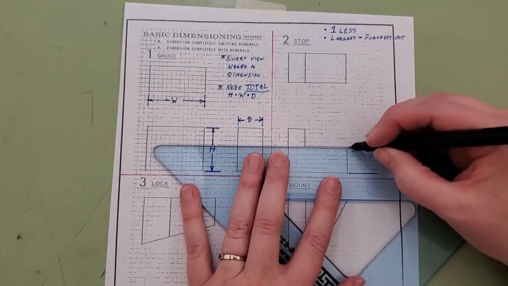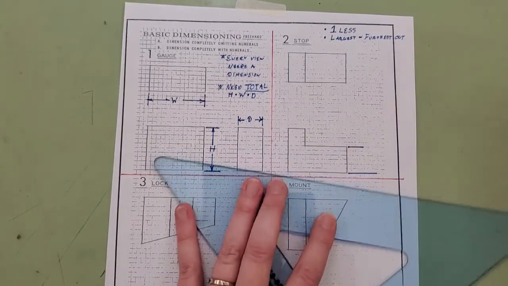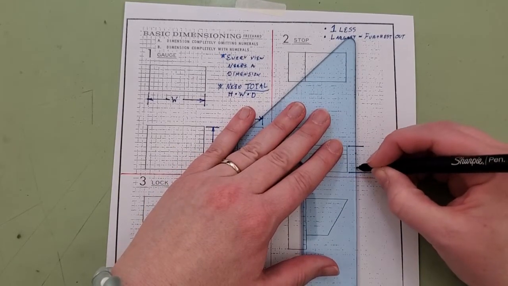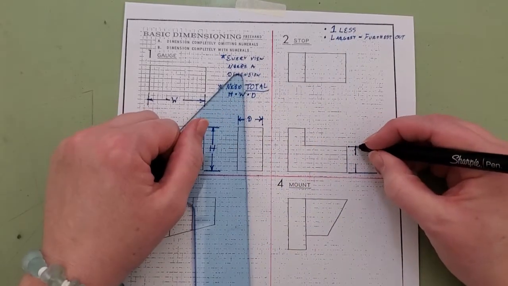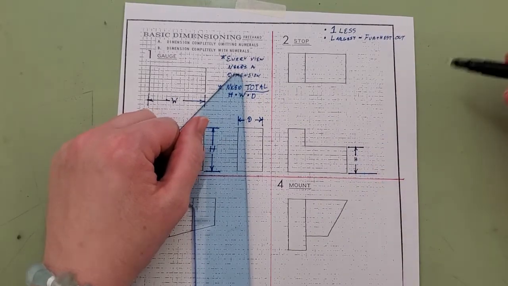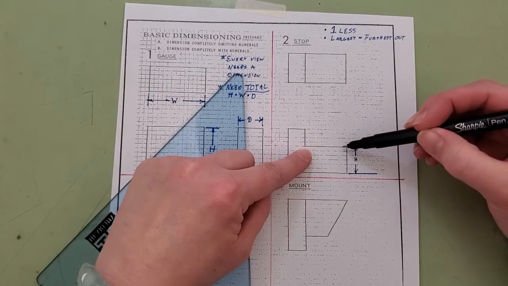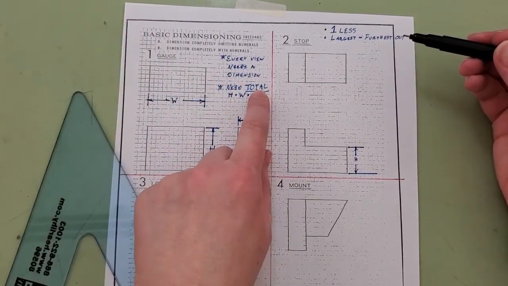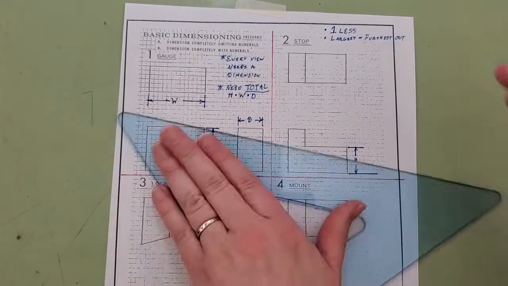So I'm going to put the first dimension right here. That's a height. A lot of people will be tempted to go from here to here as the next dimension, but don't forget we have to have the total, so the overall.